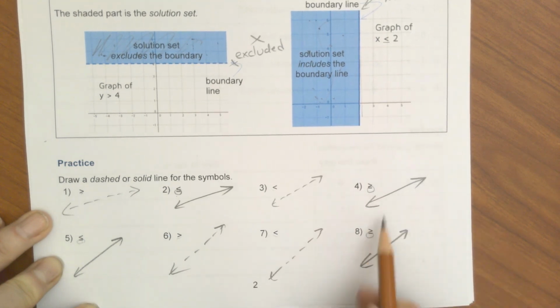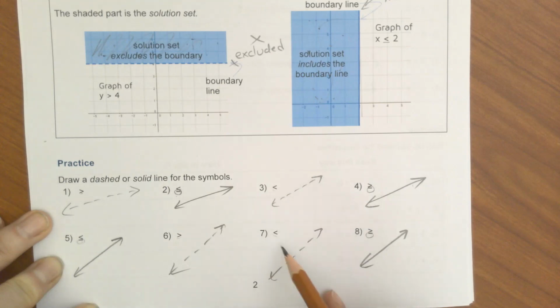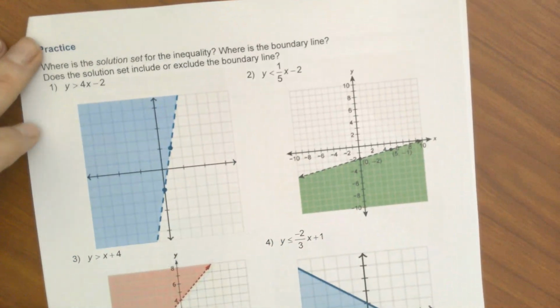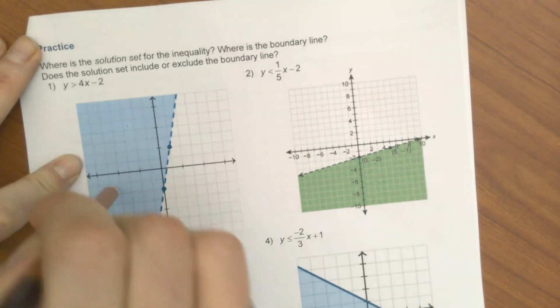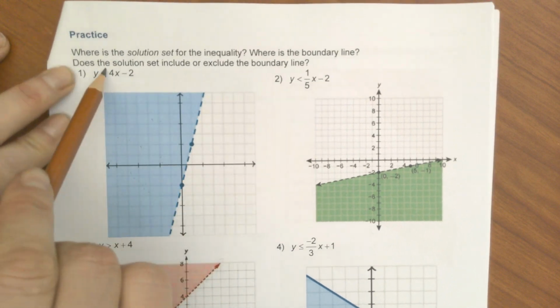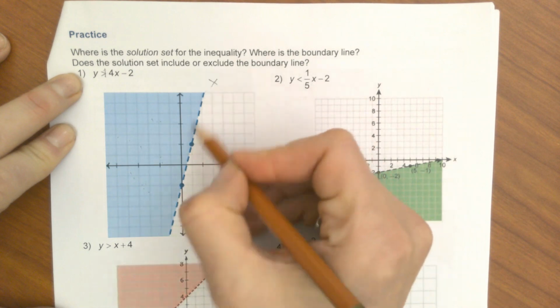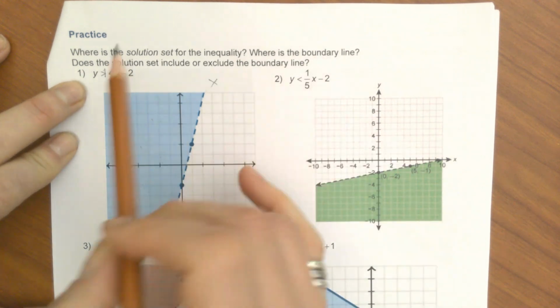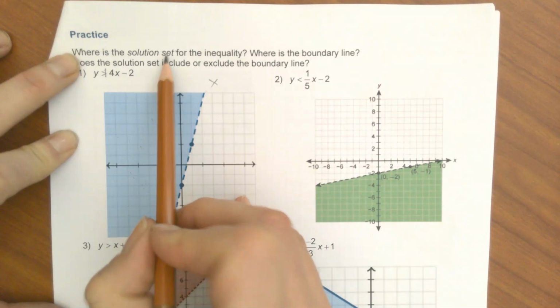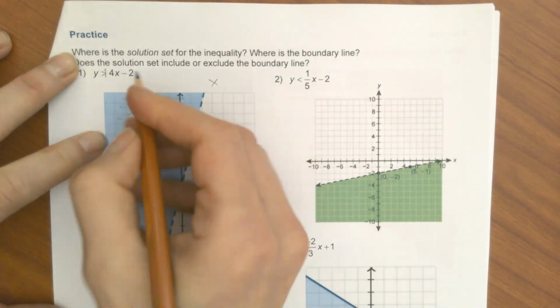So if there's an equal sign, it means we want the points on the boundary line, and if there's no equal sign, we don't want the boundary line, and it's dashed. Okay? So here, all of these points here are a solution to this. But because this is dashed, it means I don't want the boundary line. So it says, where is the solution set? The colored part, this area is called the solution set.